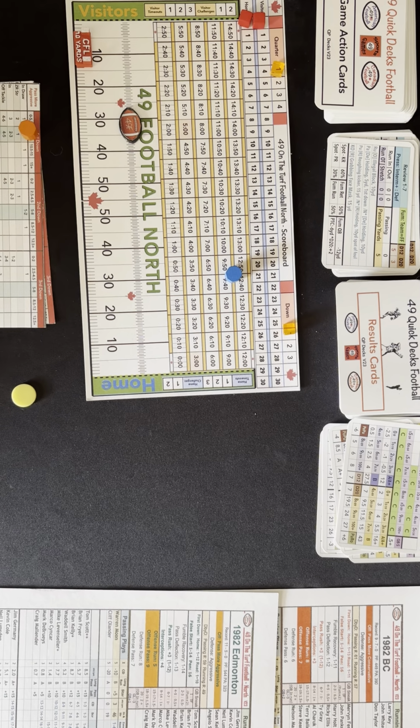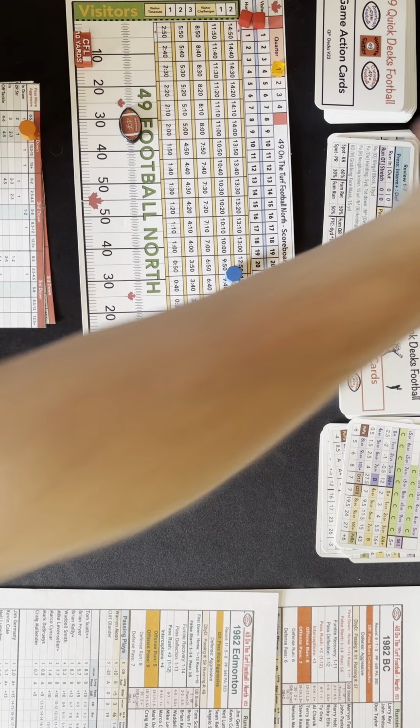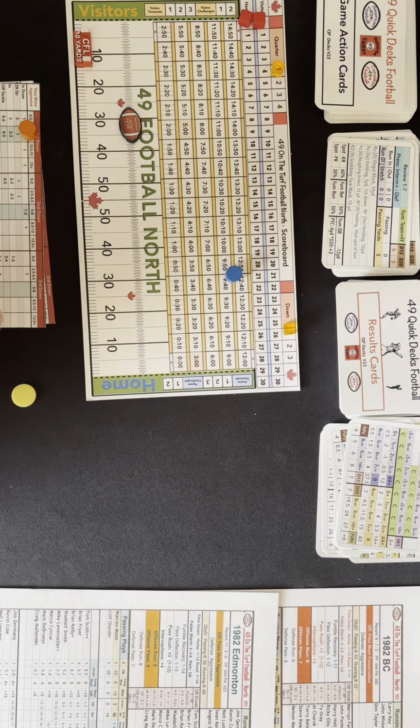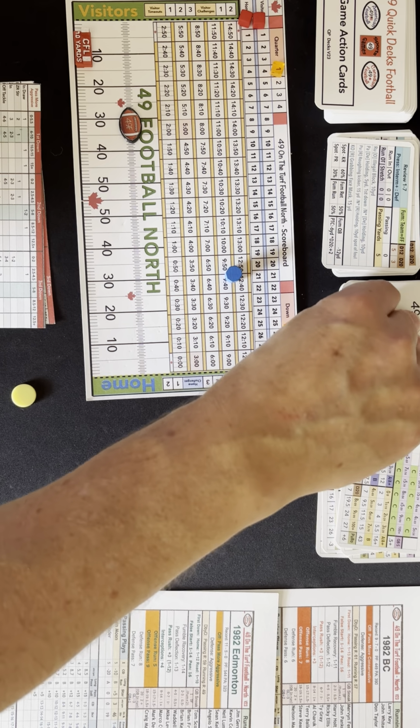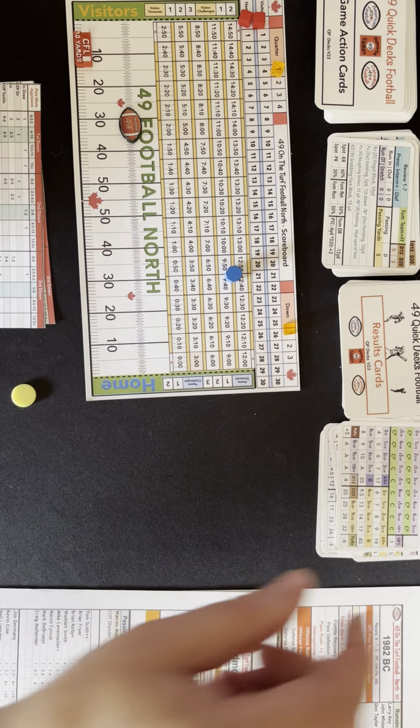Eskimos are driving. We have pass pressure on intermediate passing. The fumble says team equals forced fumble. We don't have any teams with forced fumble here, so I don't pay attention to that. We have a 17, so he's going to do a medium pass over to Brian Fryer. There's no modifiers for passing.